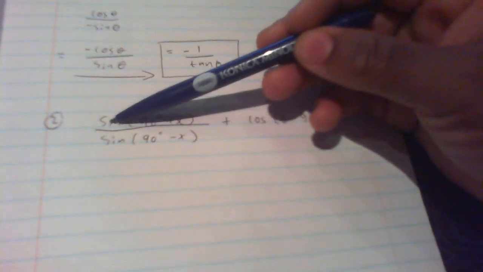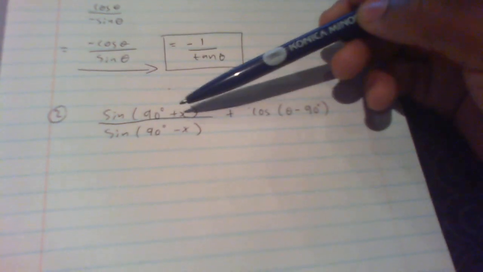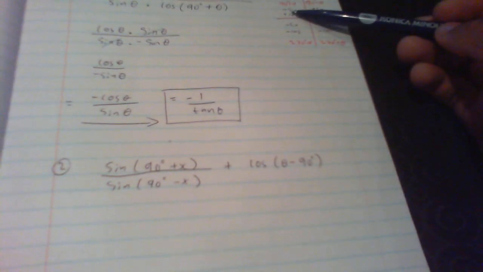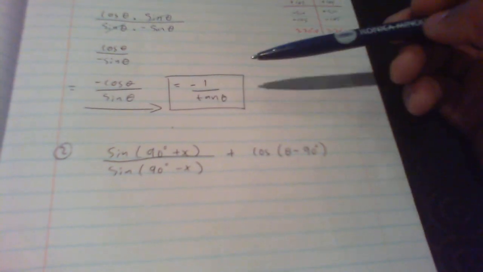So obviously this one is now sine of 90 degrees plus x. It's obviously in the second quadrant. Cos is positive, so I'm going to have cos of x. And now I have sine of 90 minus, first quadrant.